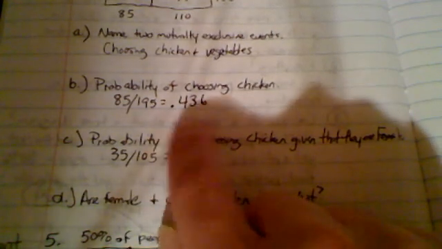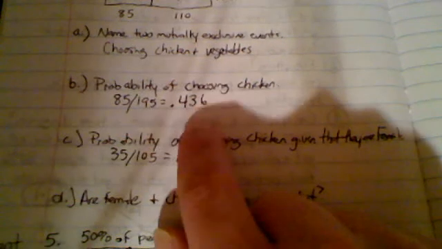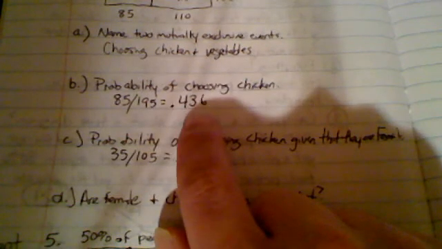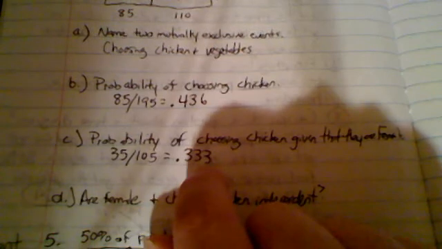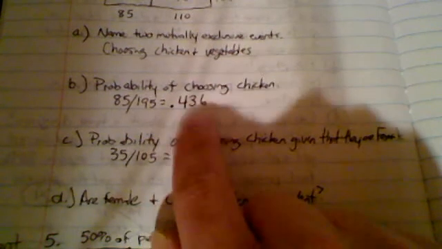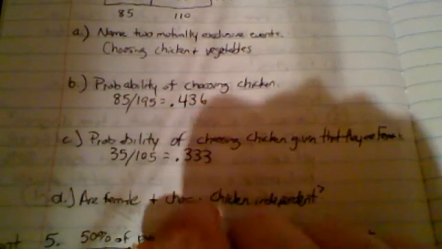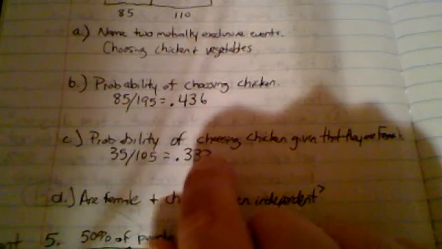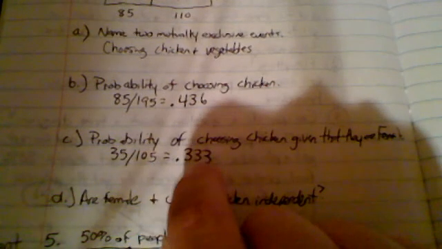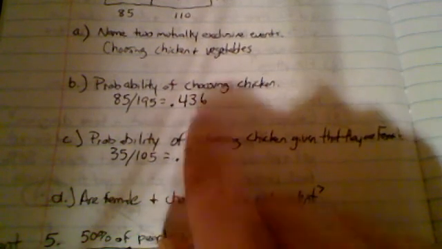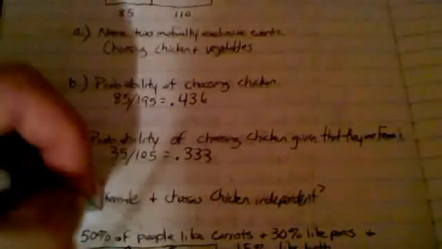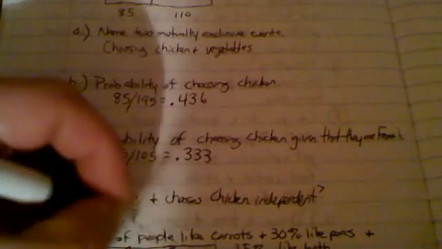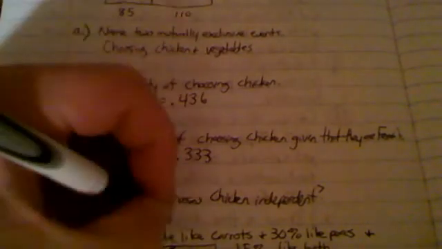If we look at the total number of people, males and females all together, we see that over 43% choose chicken. If the probability for females was also 43%, then we could say that they're independent. But since the females are less likely to choose chicken and these 2 numbers are different, then no, they are not independent.